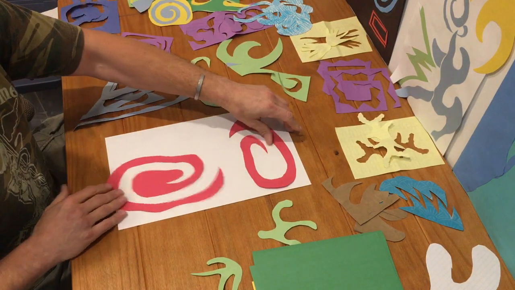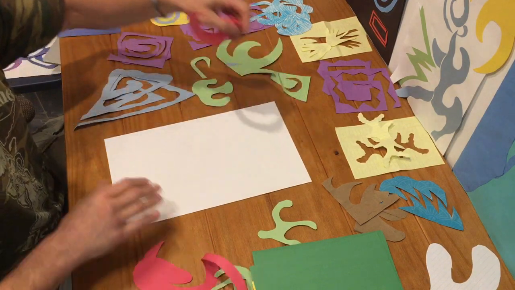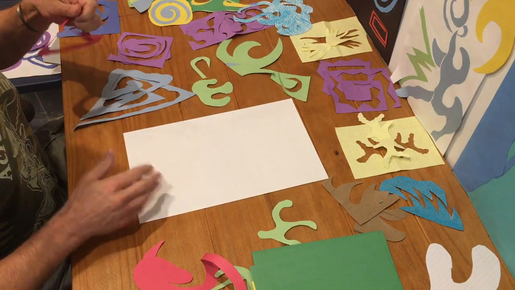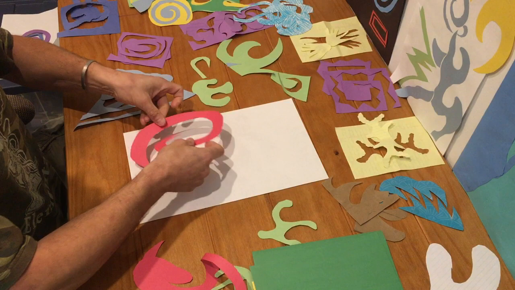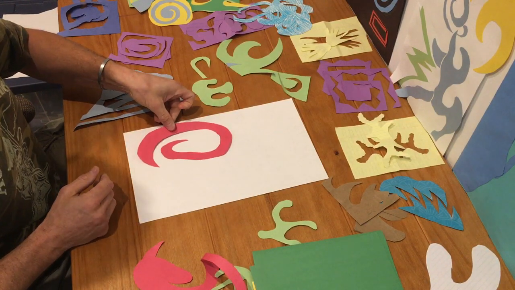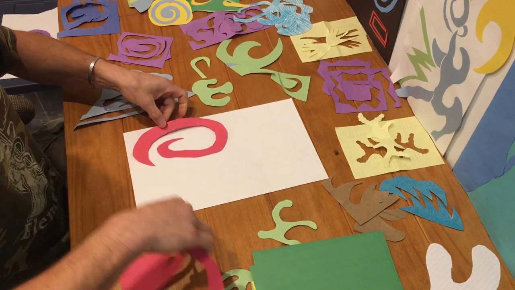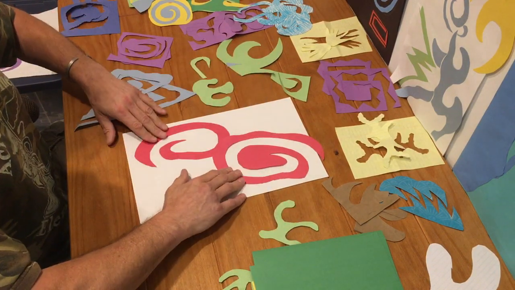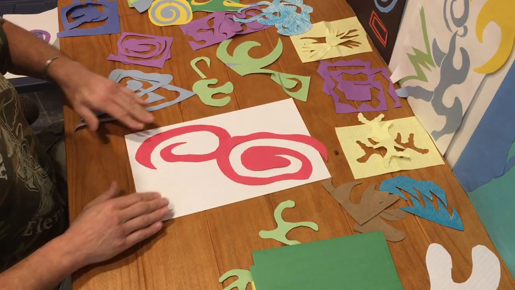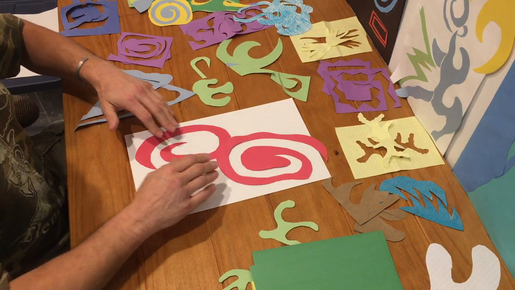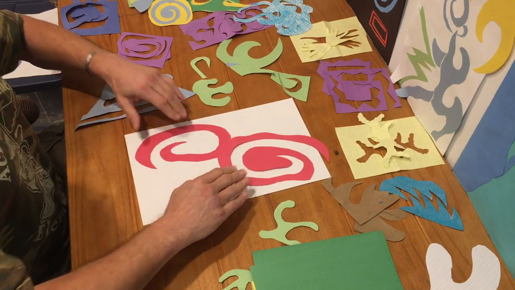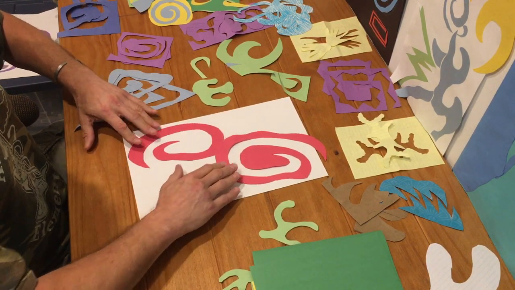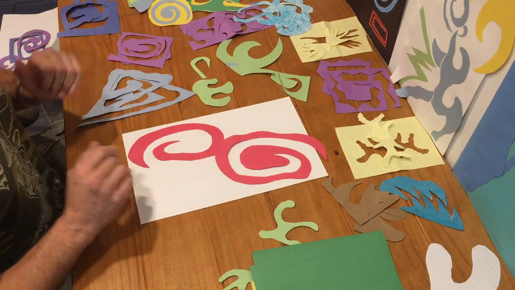So let's begin by just taking a blank sheet of paper. It doesn't matter what color it is. I prefer white to start with just because it's easy to see for the video, but you can use whatever you want. And we're going to take shapes right here that I've already cut, and I'm going to arrange them. Now, just alone, we start creating something called a composition. A composition is an arrangement of shapes into a pleasing layout, so it feels good to look at.